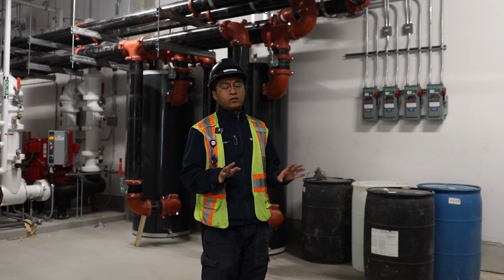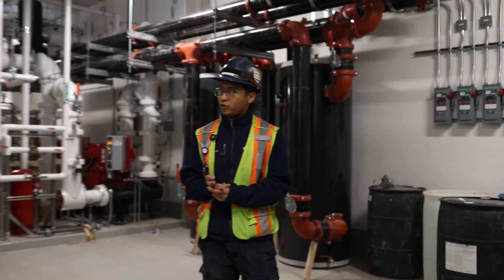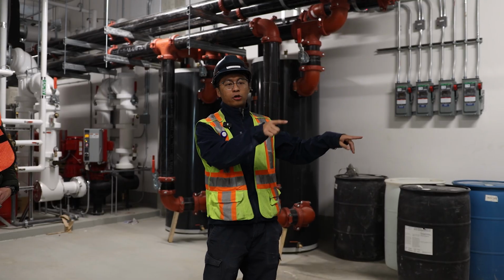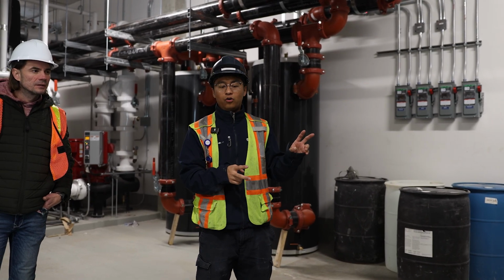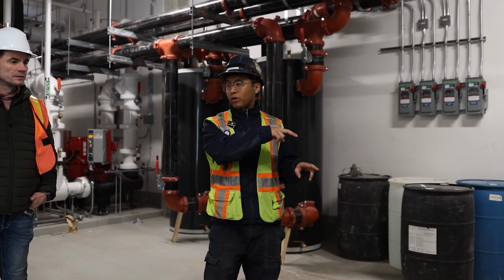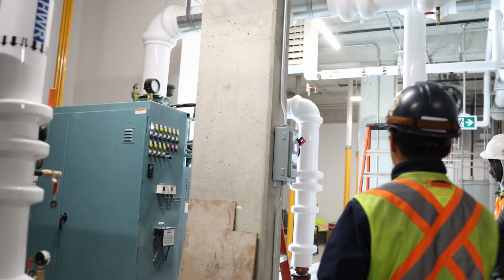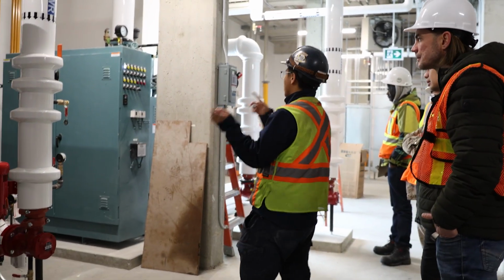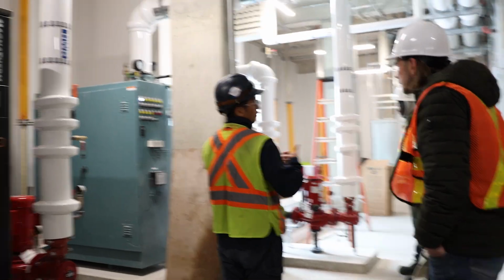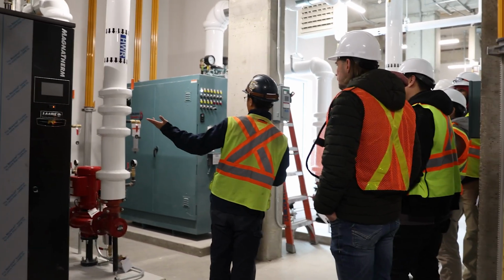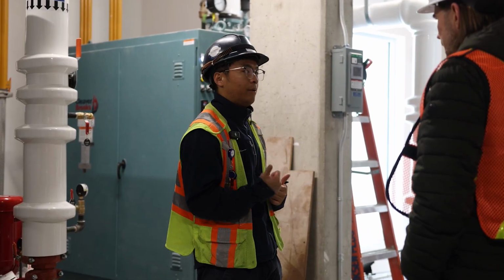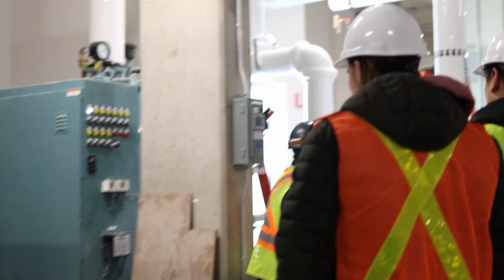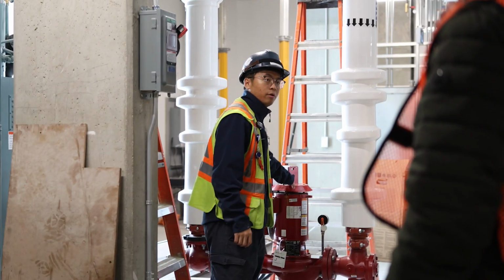So we have 3 boilers in total. Boiler 1 and boiler 2 work together. They are running in cascade. They are gas boilers, so they will be running together. And this is boiler 3, that's an electric boiler. On the BMS, you can select which boiler you want to run. You can run boilers 1 and 2, or you could run boiler 3. Each boiler will have its own boiler pump. This is the boiler pump for boiler 3.